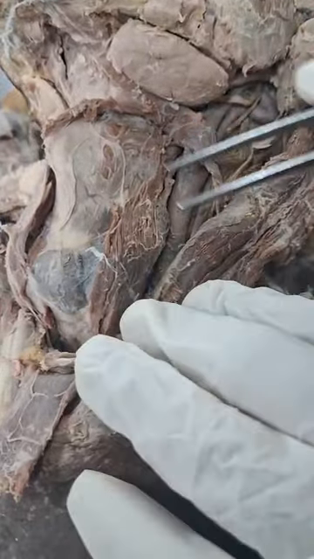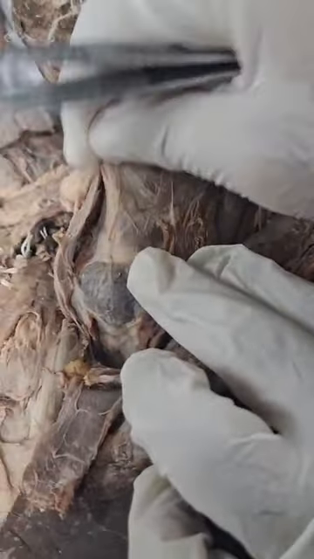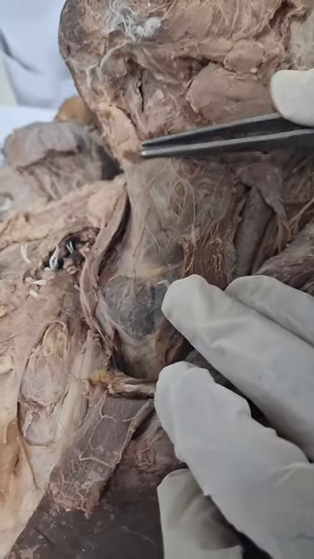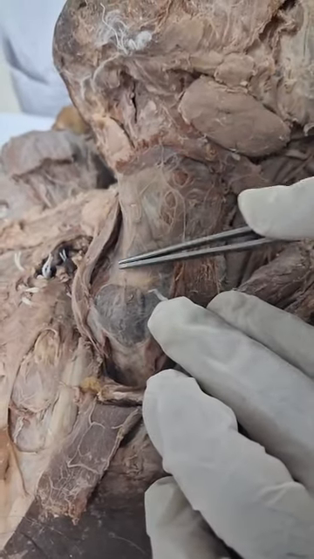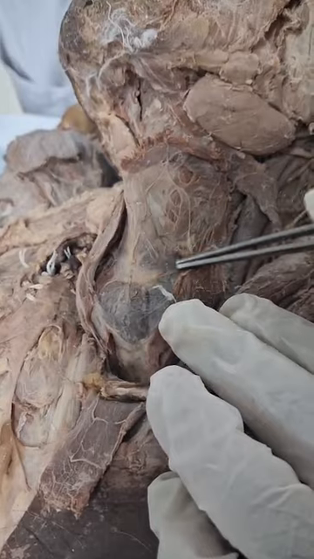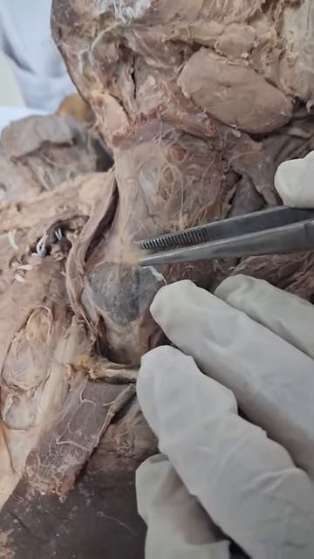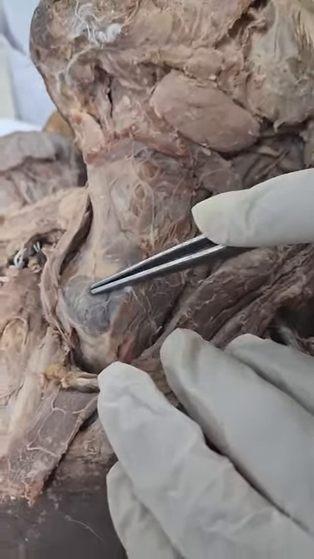Other contents of the muscular triangle: we can see the thyroid cartilage. This is the prominence known as Adam's apple. Then you will be finding the cricothyroid muscle here, beneath which you will be finding the cricoid cartilage. This will be your thyroid gland.